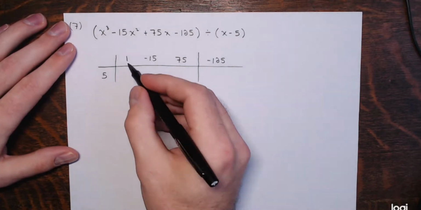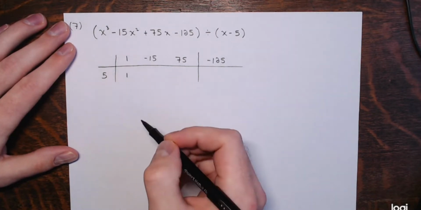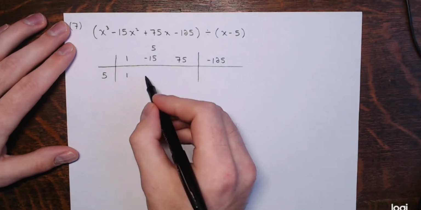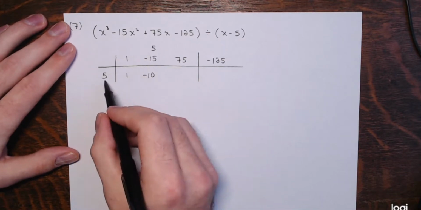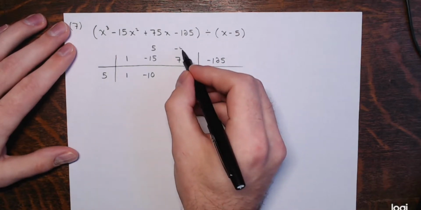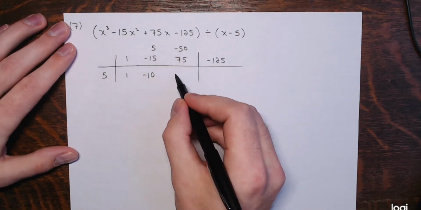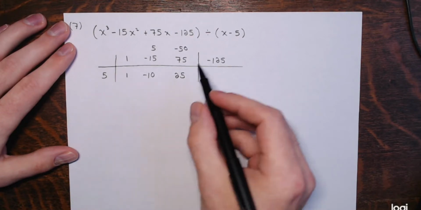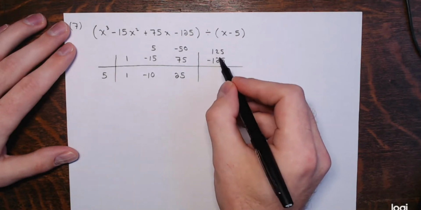Lead coefficient, just repeat it, drop down. Multiply by k, you get 5. Add, you got negative 10. Multiply by k, you get negative 50. Add, you get positive 25. And then multiply by k, that's 125. And then add, another remainder of 0. How nice.